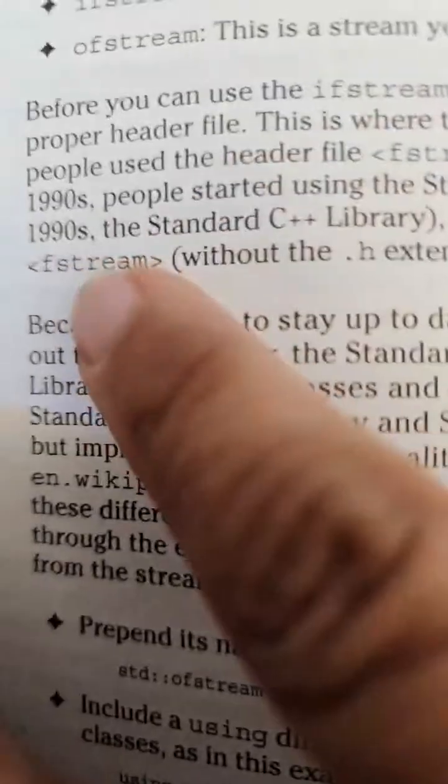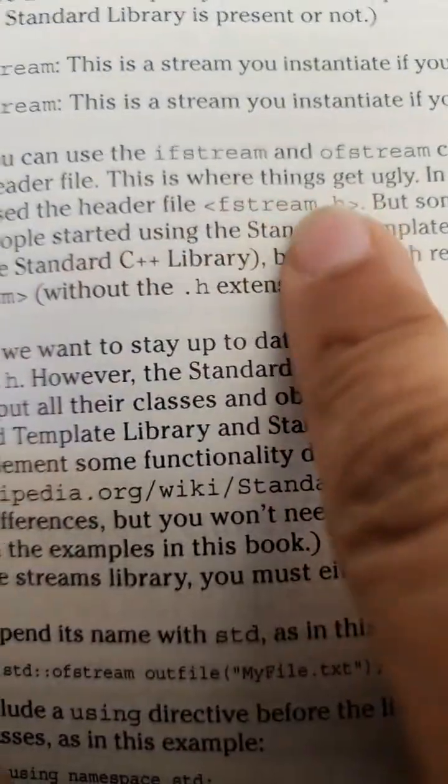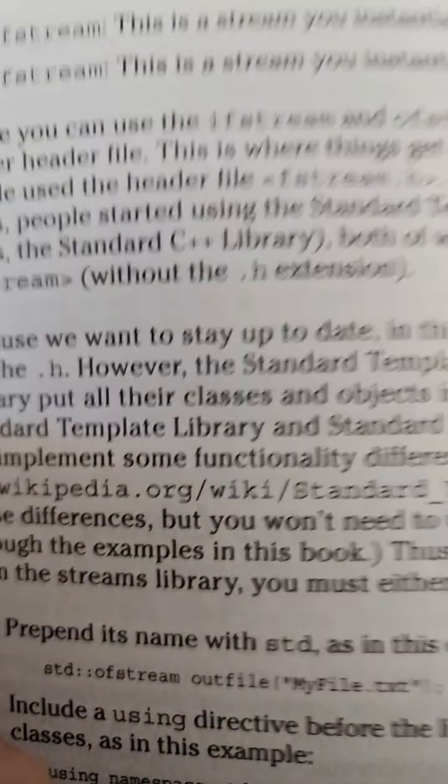In the early days, people used fstream.h, but somewhere in the mid-1990s, people started using the standard template library. And in the late 1990s, the standard C++ library, both of which required you to include fstream without the .h. So this instead of that extension.